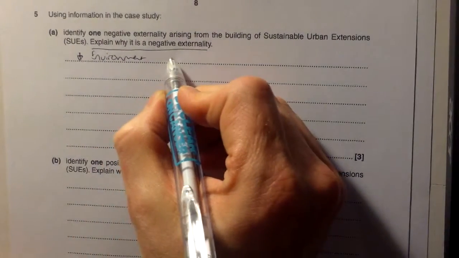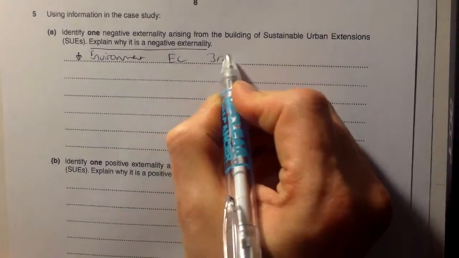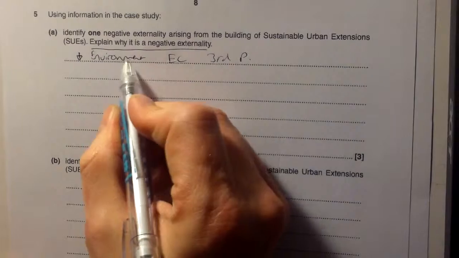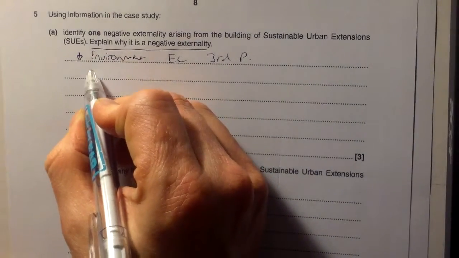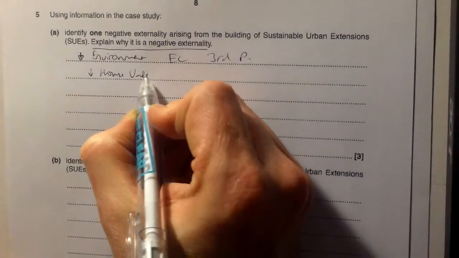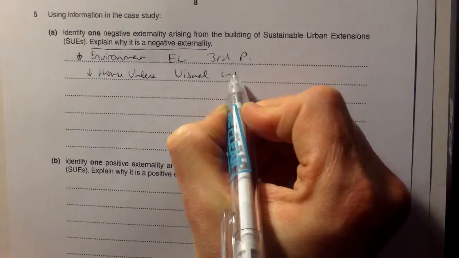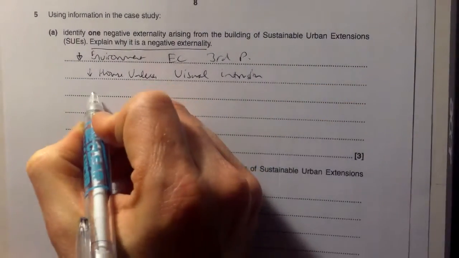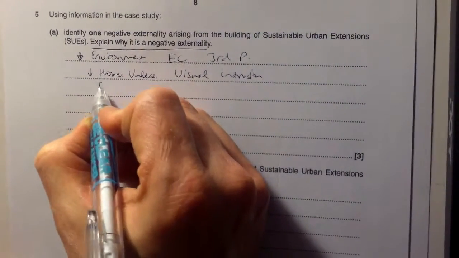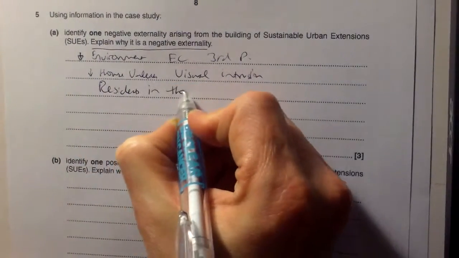What you need to identify then is the external cost part of it and the third party. So the external cost there potentially is the reduction in house values from visual intrusion, and the third party are the people who are the current residents in those areas.